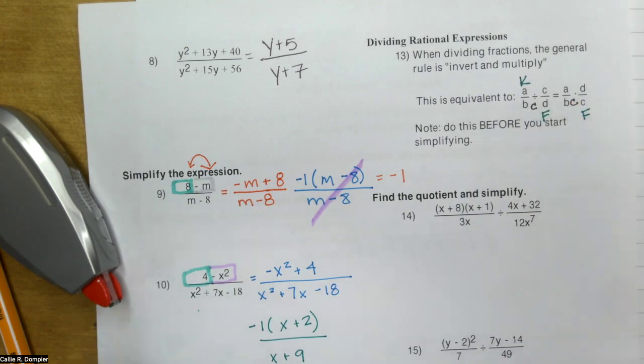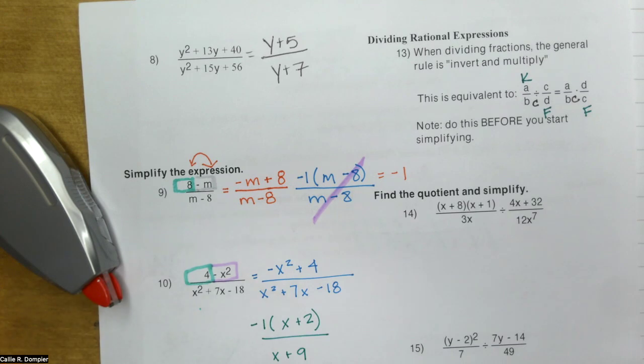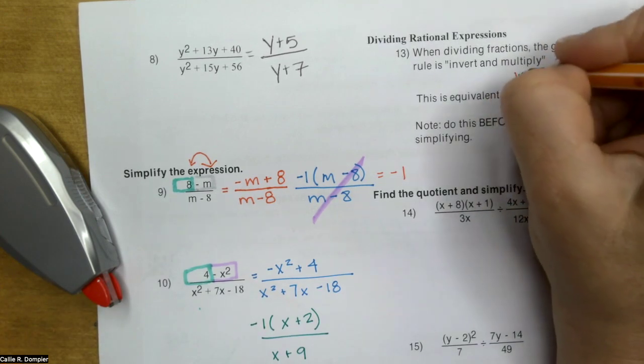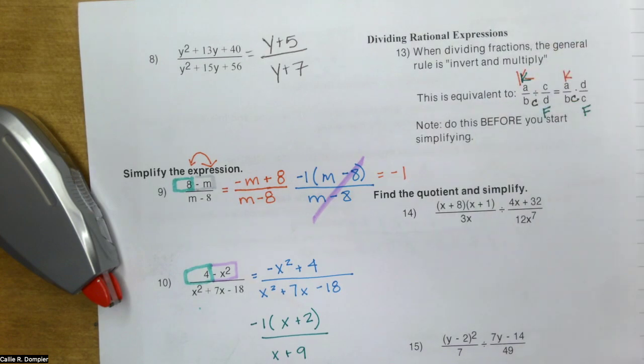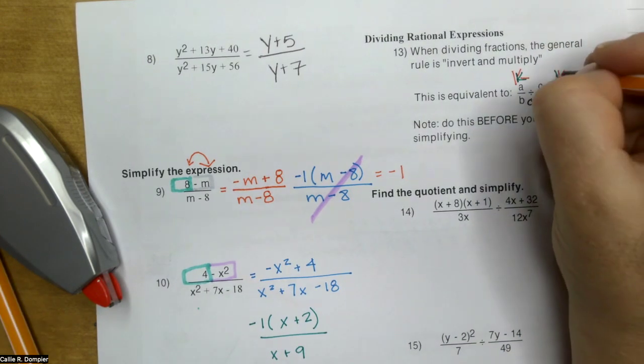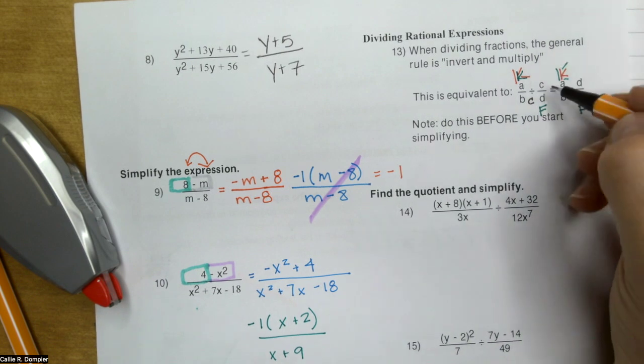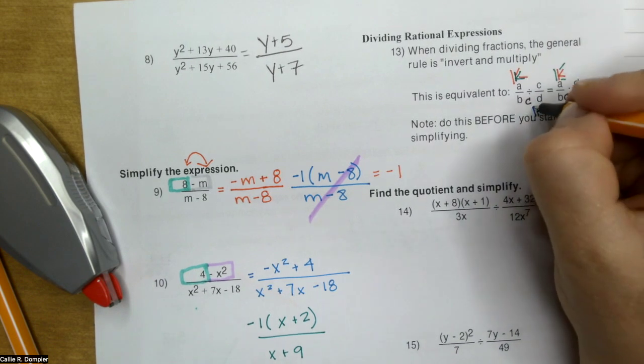Keep A divided by B the same, flip that second term. Instead of C divided by D, we now have D divided by C.